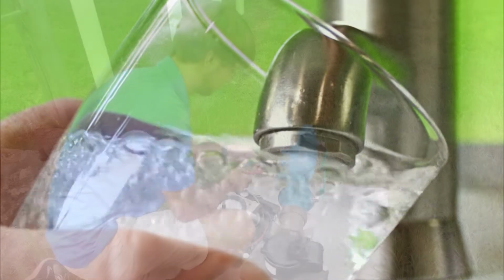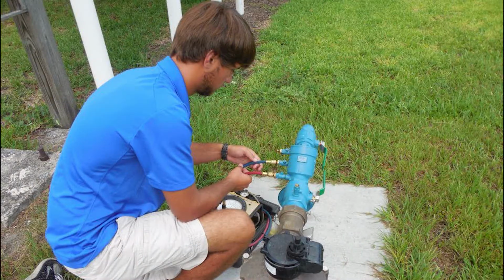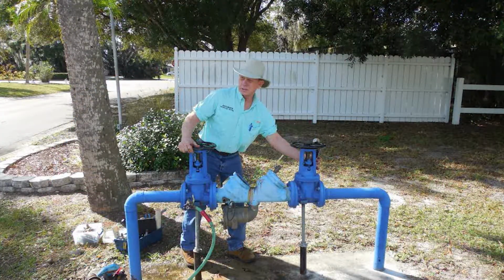Your water provider's cross-connection control department and local backflow prevention certified specialists work with customers to determine whether a backflow hazard exists, and if so, what type of backflow preventer is required.